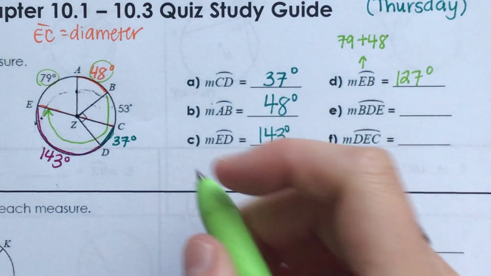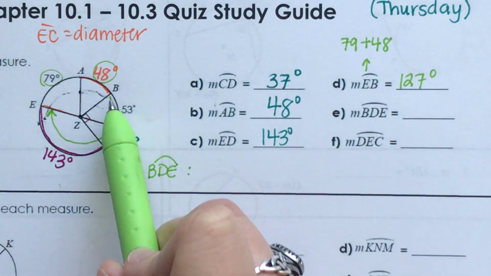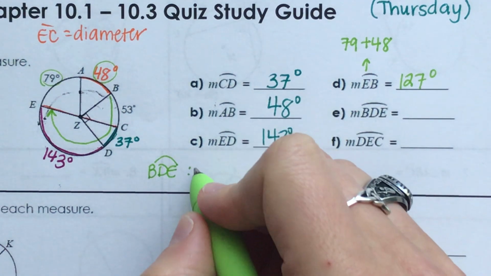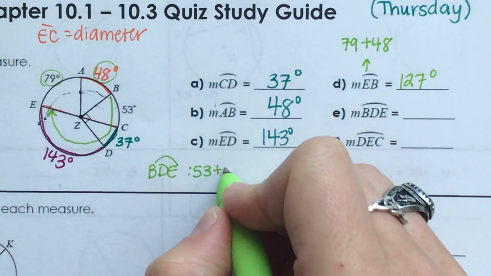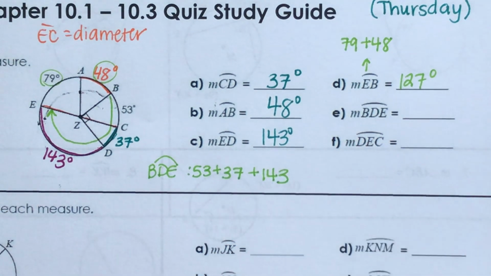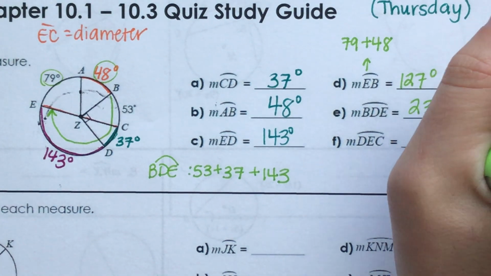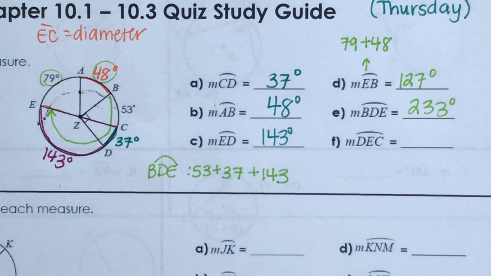So to get BDE, I'm going to add 53 plus 37 plus 143. And if I add those all together, I get 233 degrees.